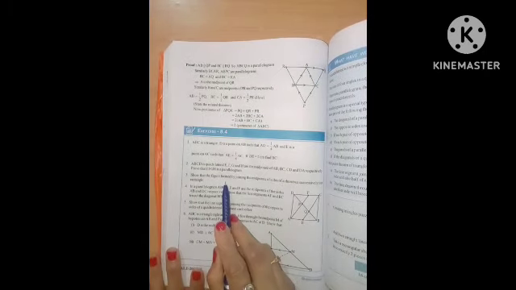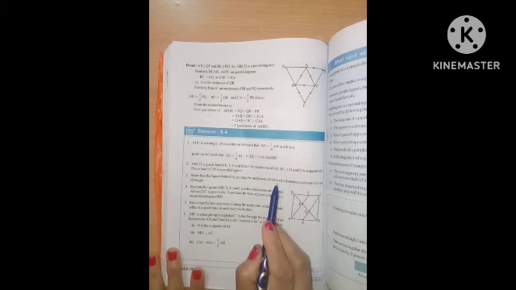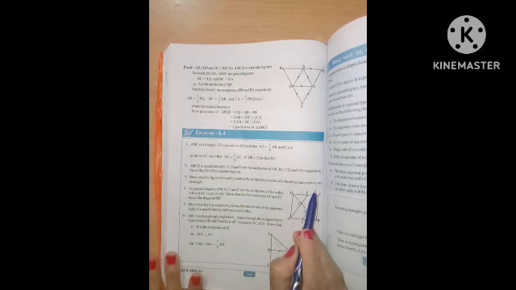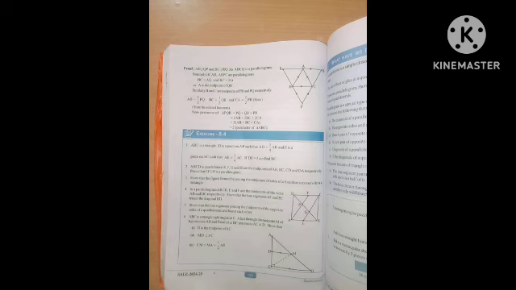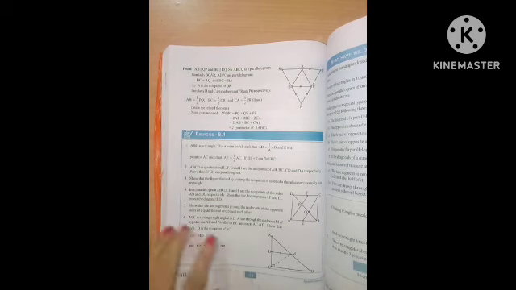Show that the figure formed by joining the midpoints of sides of a rhombus successively is a rectangle. This is the question. What is given? What is asked?